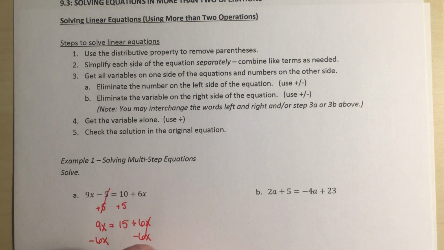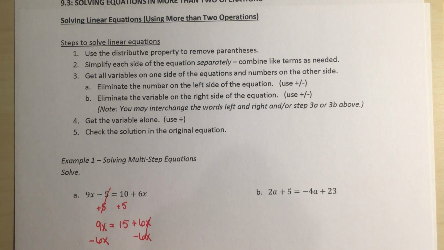9x minus 6x gives us 3x. 3x equals 15. Now we have our variable terms on one side, number term on the other. We're left with one last step. Step 4, we divide to get our variable all by itself. 15 divided by 3 equals 5.